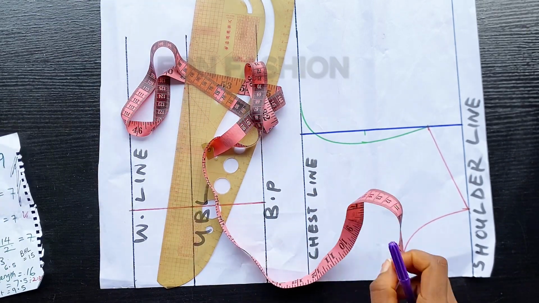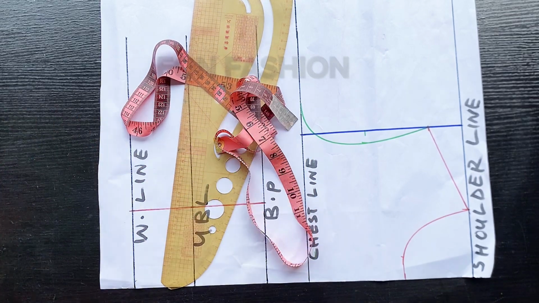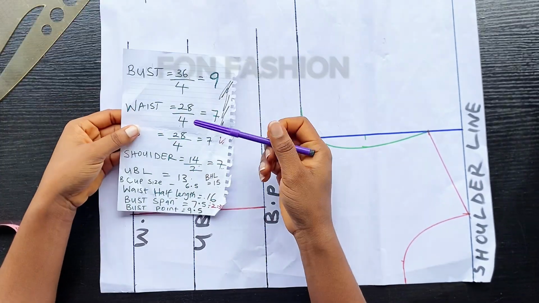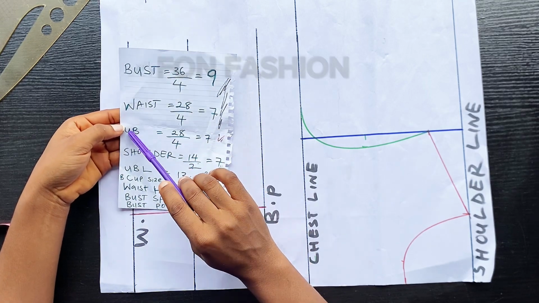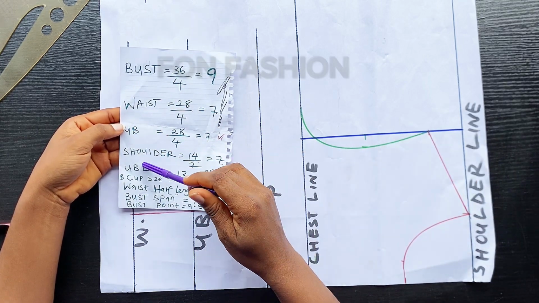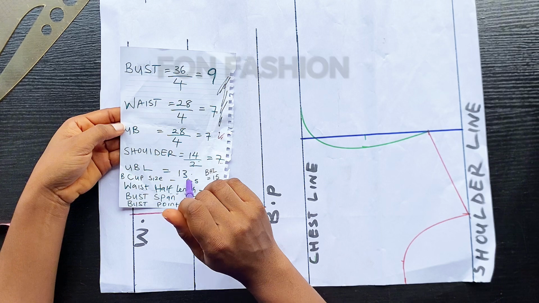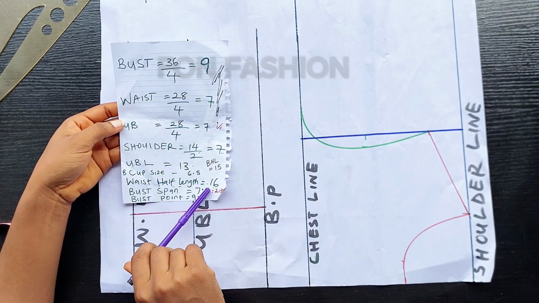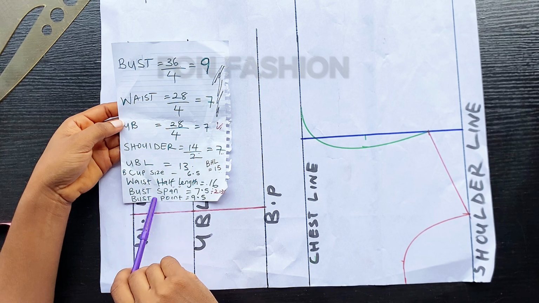In this video, we'll be learning an easy method to draft a bustier pattern. Let's dive in. We are going to be making use of bust, waist, under bust, shoulder measurements, under bust length, cup size, the waist half length, the bust span, and the bust point.